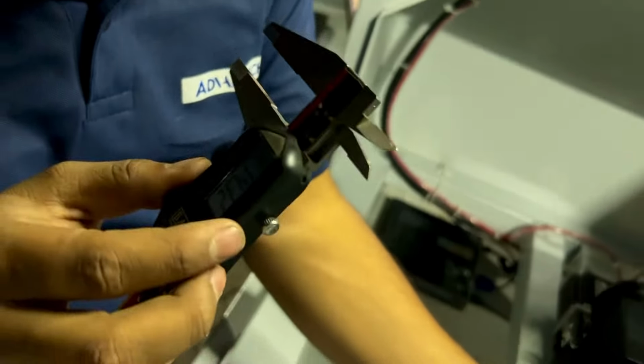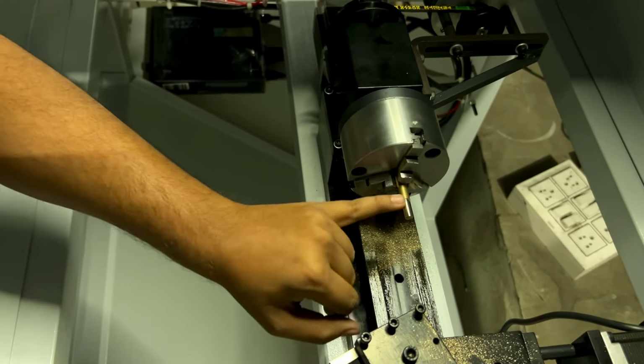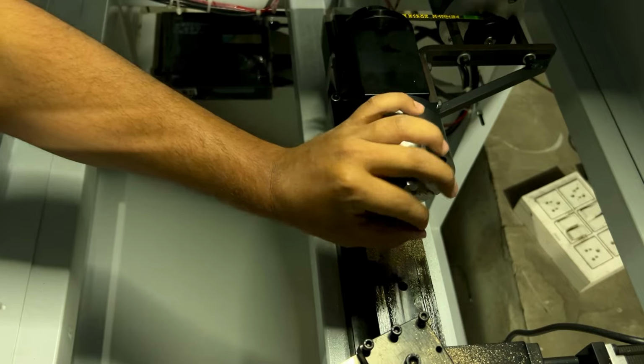it's accurate. 15 mm, we got 15 mm here. So the 15 mm length and 6 mm dia is finished by G code.